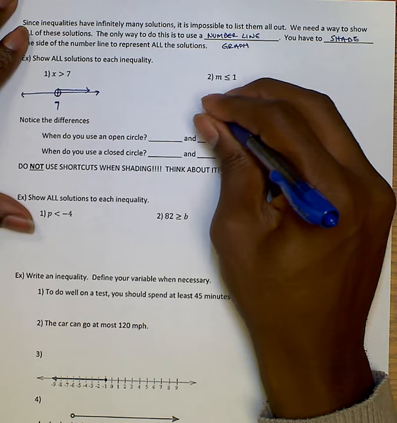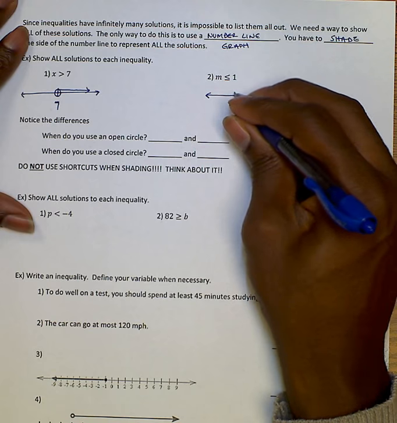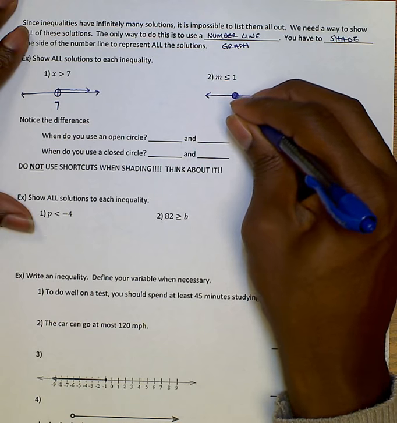If I have m is less than or equal to 1, 1's my number, I'm going to have a closed circle and go to the left.